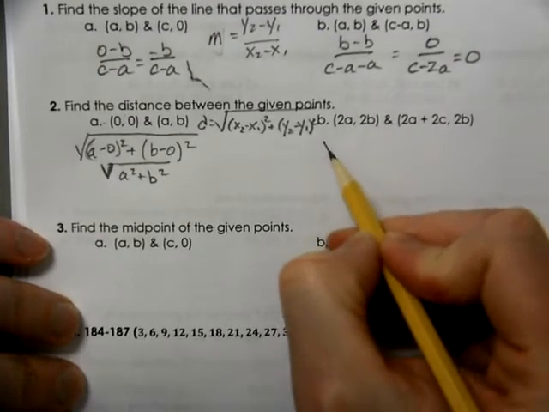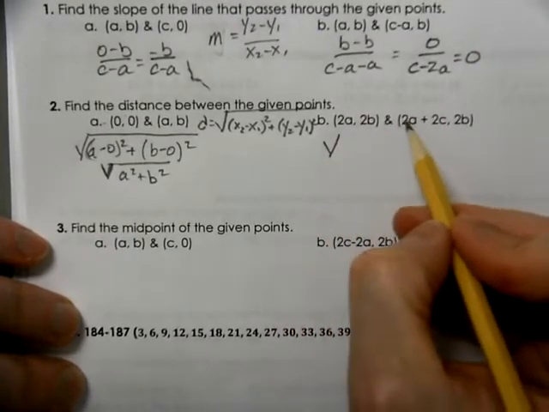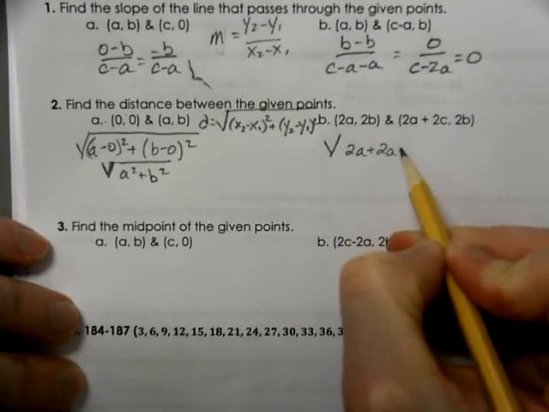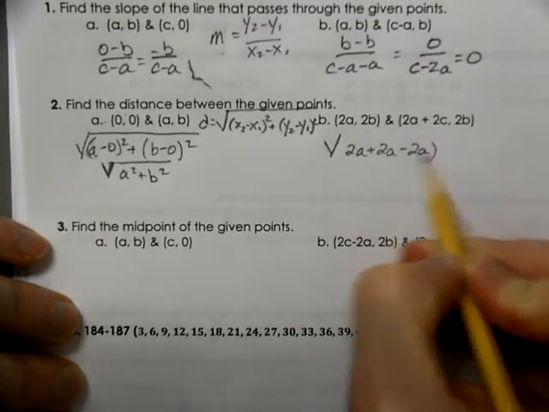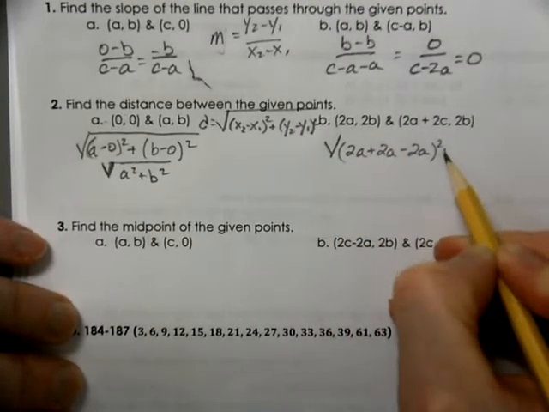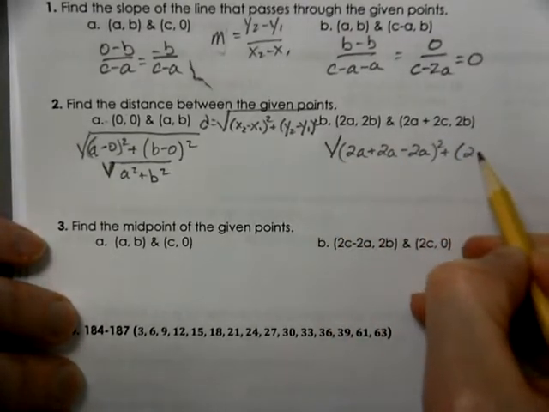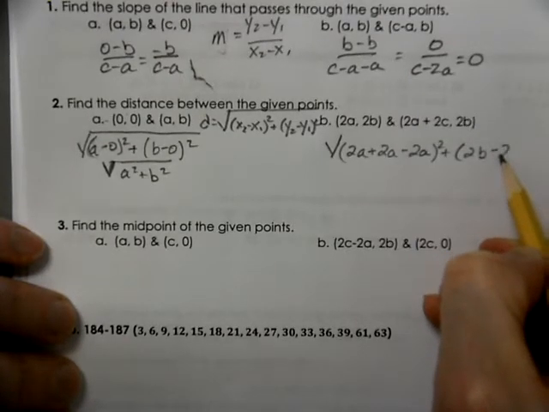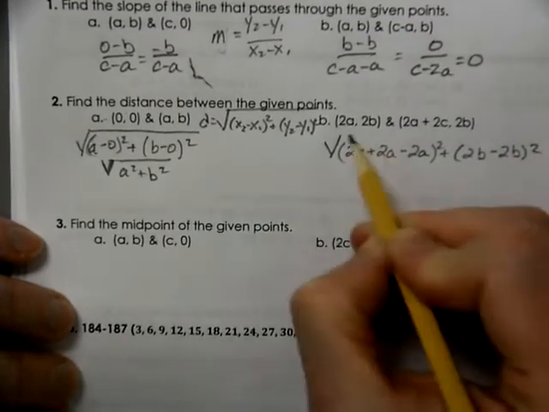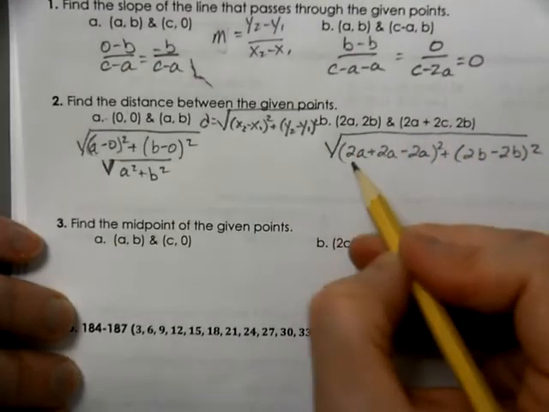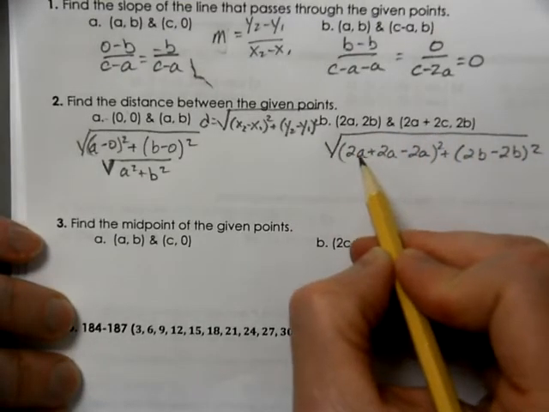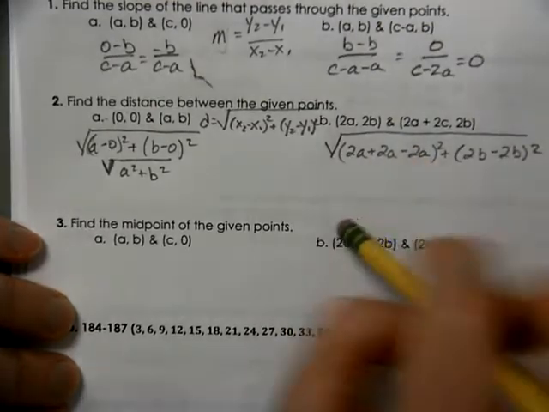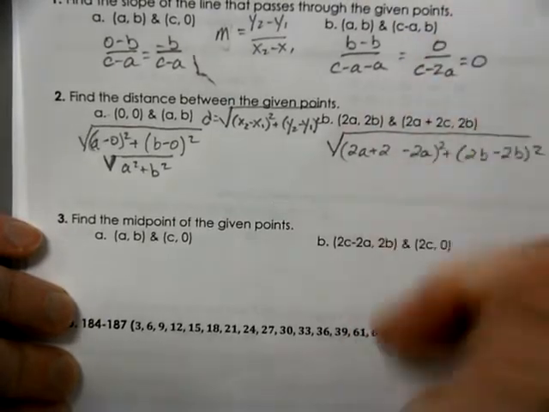And this one, so that should have been 2a plus 2c.